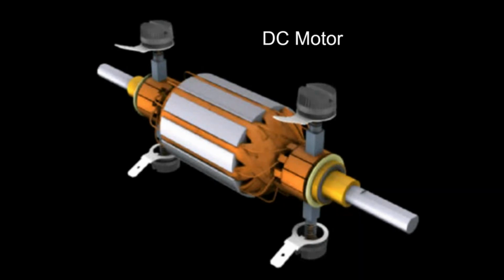In reality, of course, it's not just a single wire connected to one commutator segment. It's a bunch of wires, and by doing that you're able to pass more current and therefore get more torque out of the motor. So this is showing a permanent magnet DC motor.